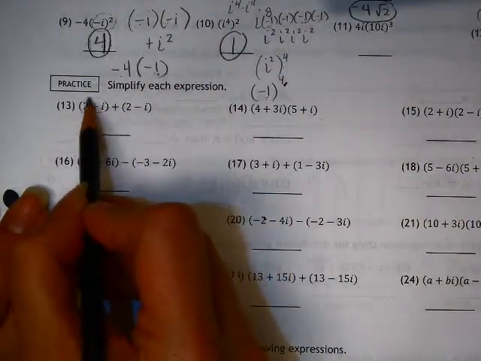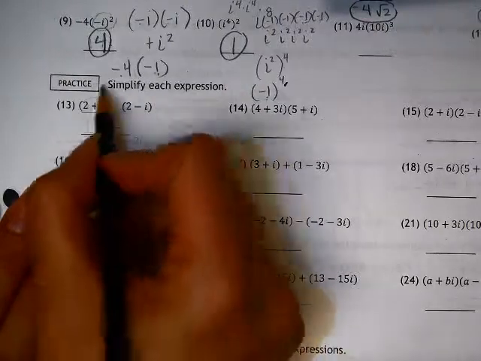So this is saying that this number plus this number. I do not need any of those parentheses.